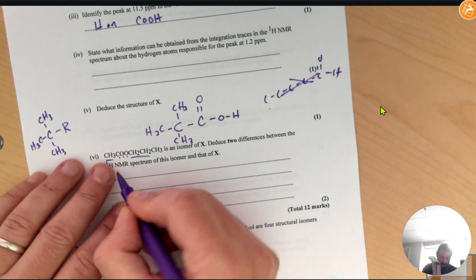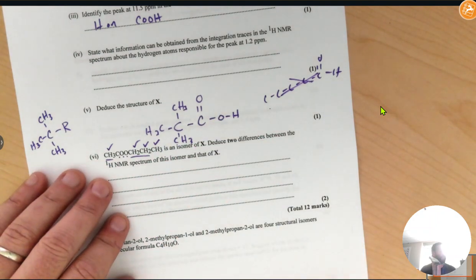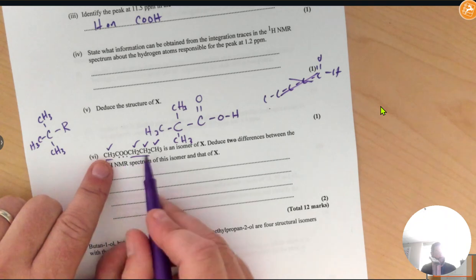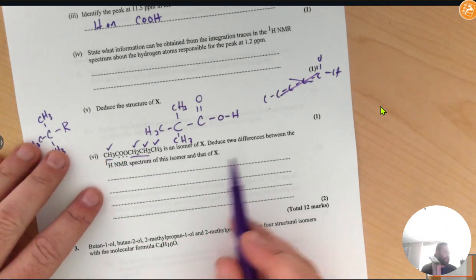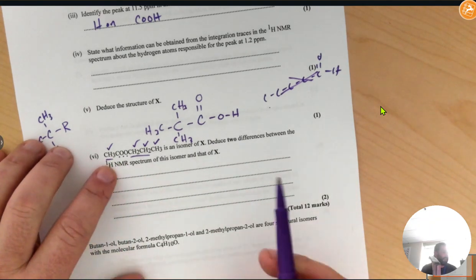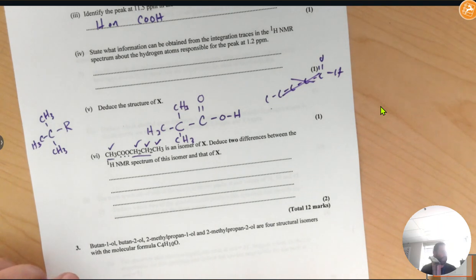Well, first of all, this molecule has 1, 2, 3, 4 hydrogen environments. So one difference is that there would be 4 peaks in the NMR of this ester. And one big difference is we would have a different integration trace because it would be 3 to 2 to 2 to 3 as opposed to 1 to 9.